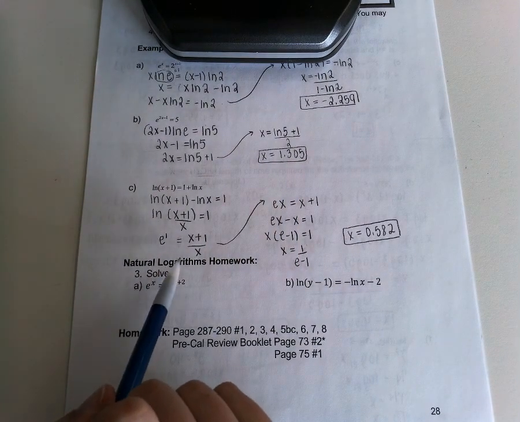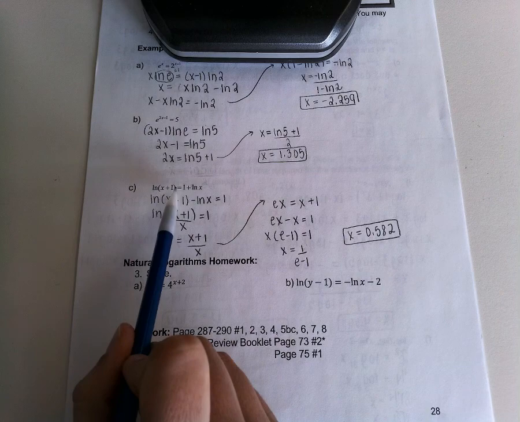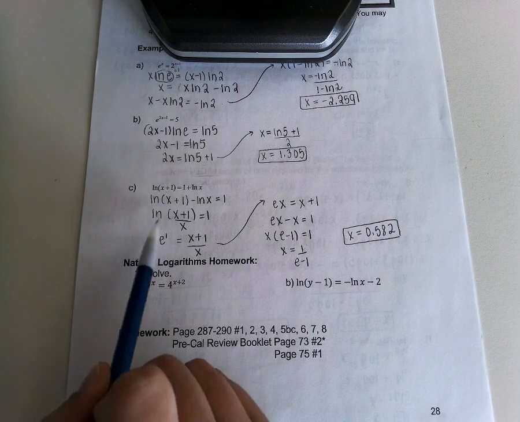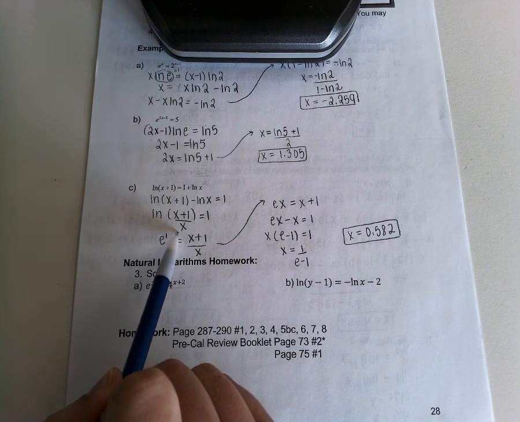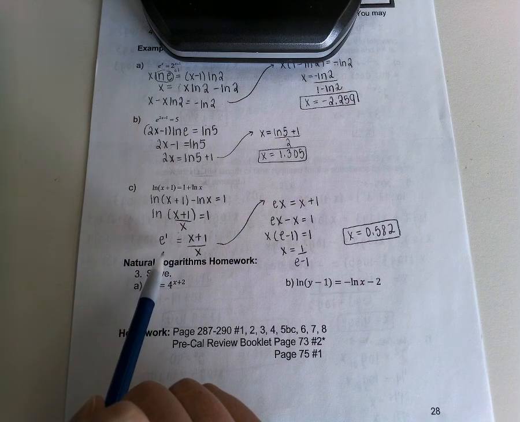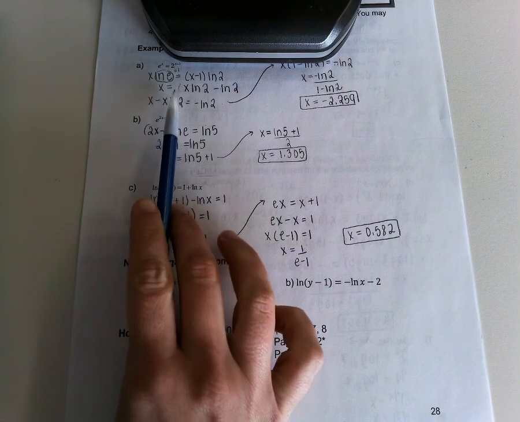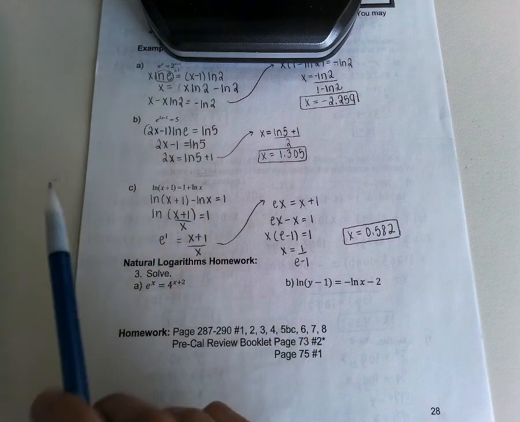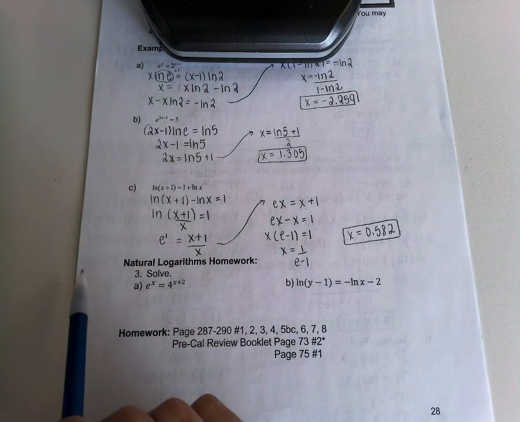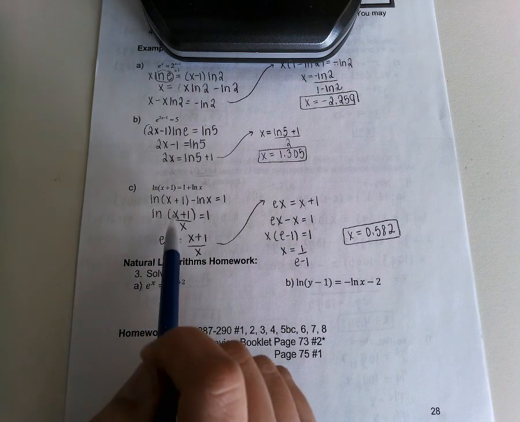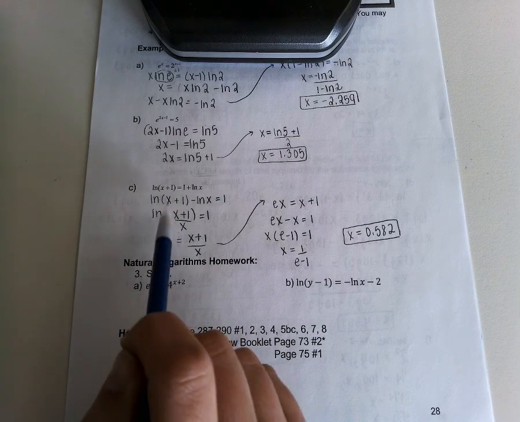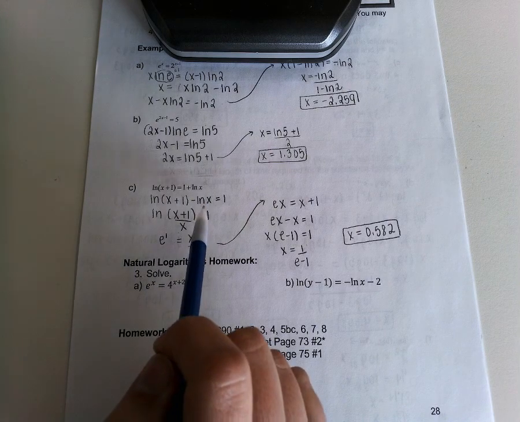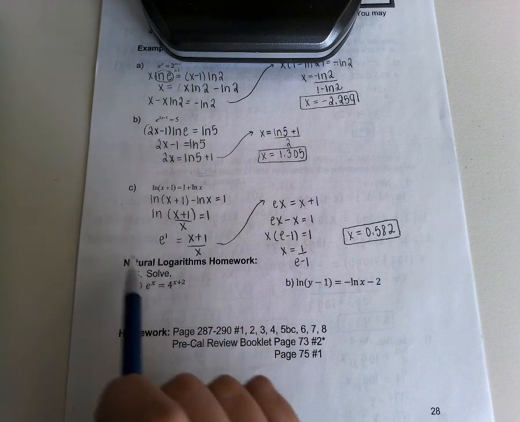And finally, for question C, we've got ln of x plus 1. We're going to move this ln of x over to the left side. We're going to use log laws to simplify. And then we're going to change this into exponential form. So the difference here is that these two were exponential equations where you couldn't get the base to be the same, whereas this one is already a function that's in terms of ln. So here we're going to use our log laws and then change it into exponential form.